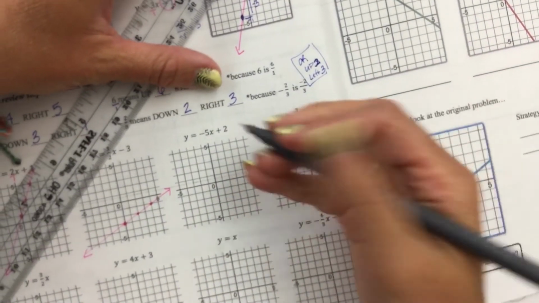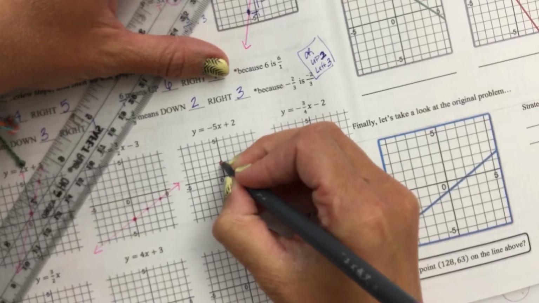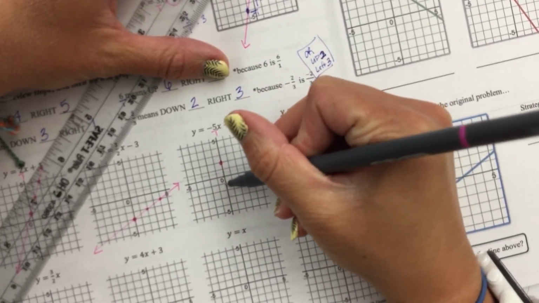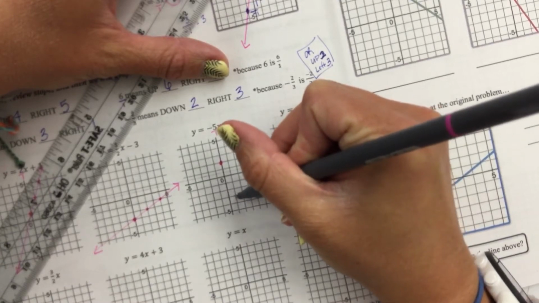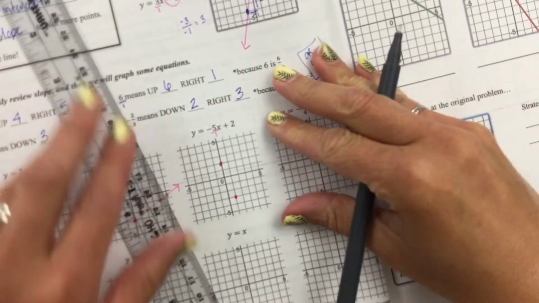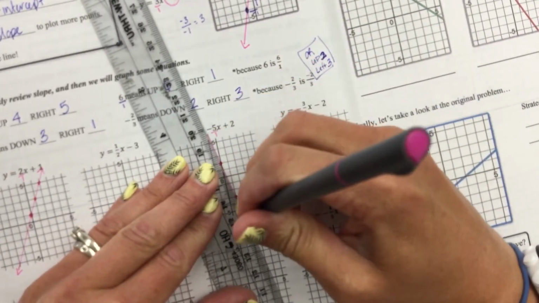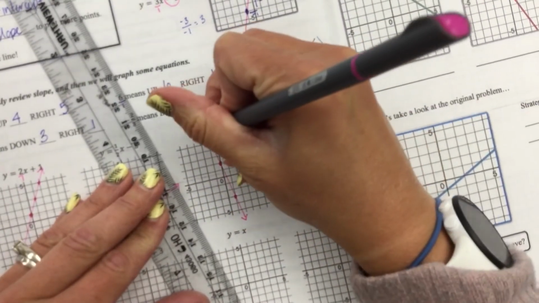My third one, start at positive 2. Remember, if it's a whole number, just put it over 1. So now I'm going to go down 5. 1, 2, 3, 4, 5 over 1. There was only really room to put 1 dot on there, but you really only need 2 points to make a line.